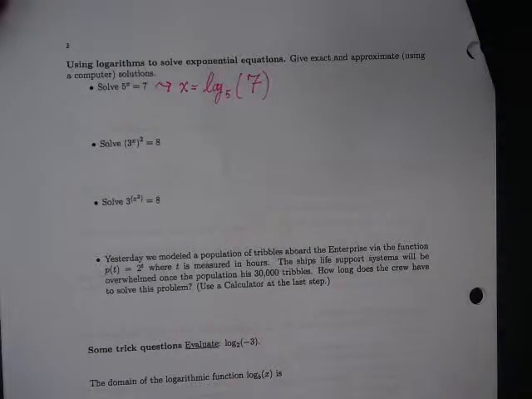The log, oh goodness, will Google actually... yeah, there it is. The log of 7 with a base of 5. Okay, no. Let's compute. The log base 5 of 7. There it is. It says it's somewhere around 1.2.